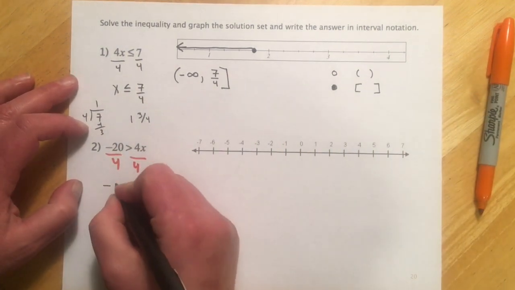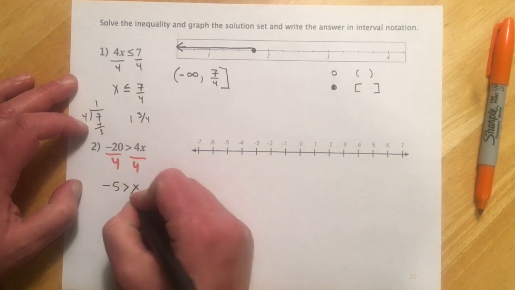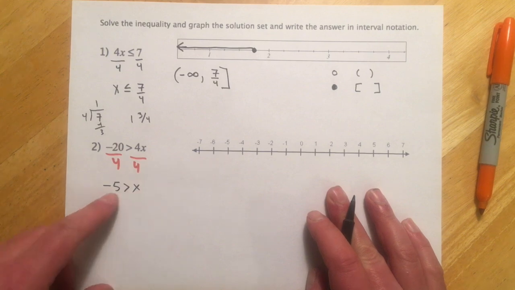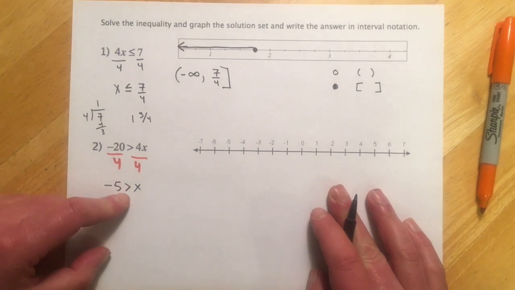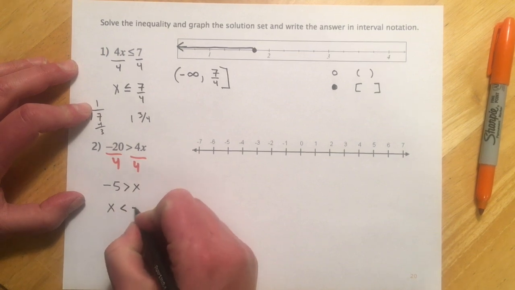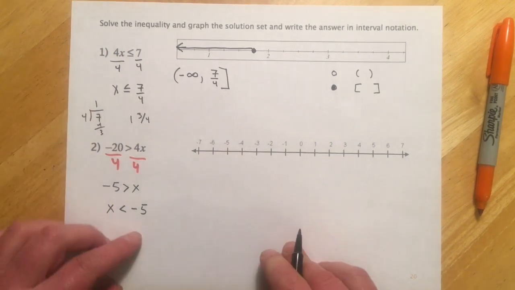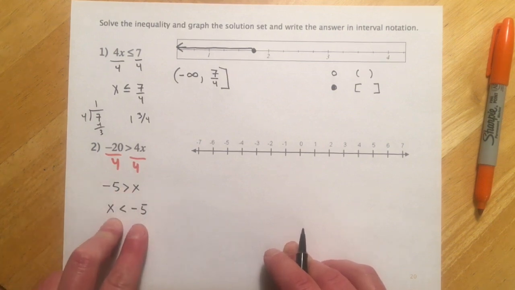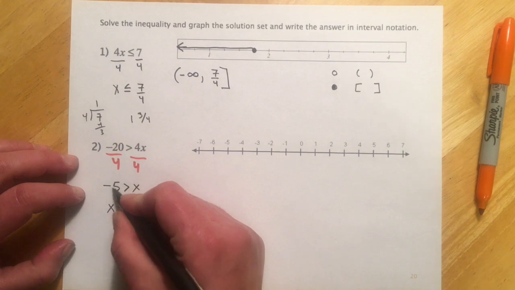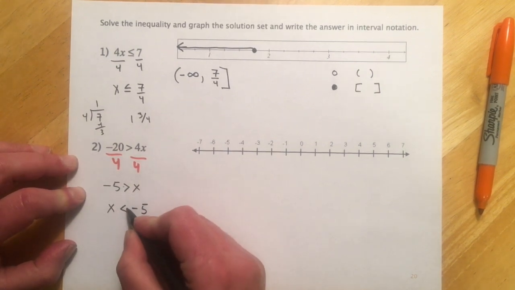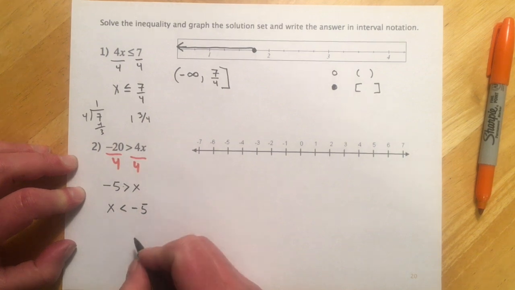This next one, I'll divide over this 4. And then I get -5 is greater than x. I wanted to do this one because it's written kind of backwards. If -5 is greater than x, then that means x is less than -5. For me, this just feels really backwards, so I always rewrite them in this direction. But realize if -5 is bigger than x, -5 is still going to be bigger than x when we write it this way.